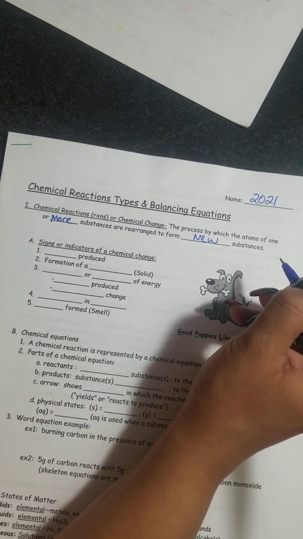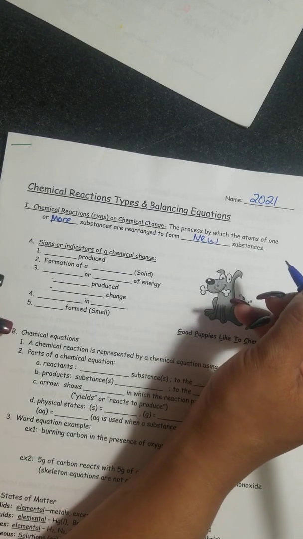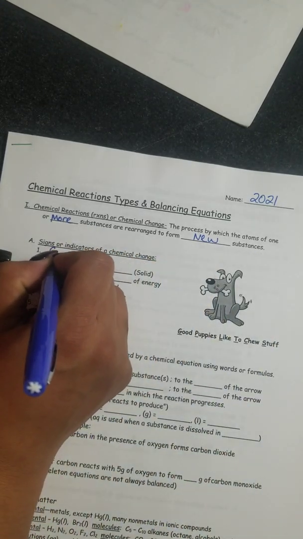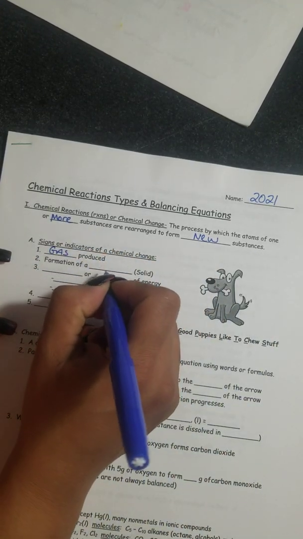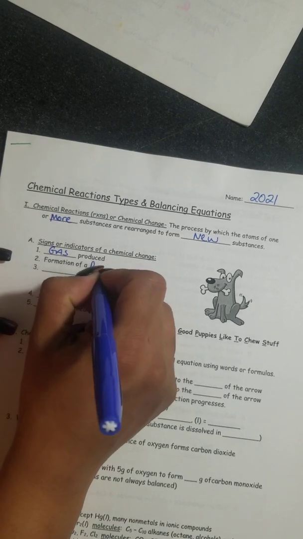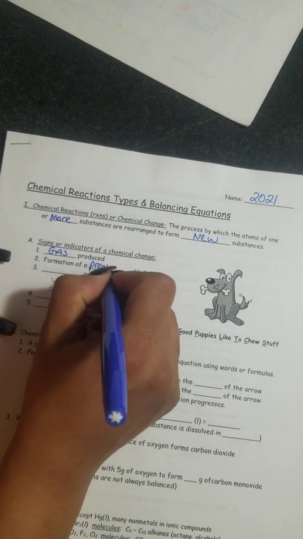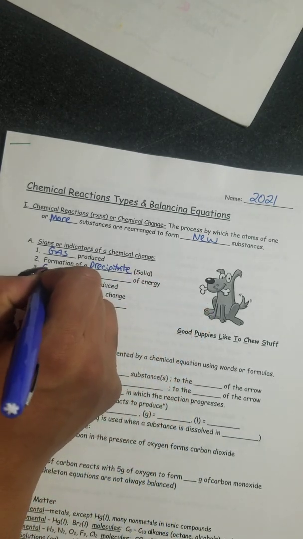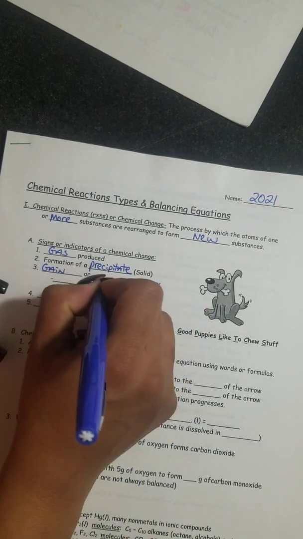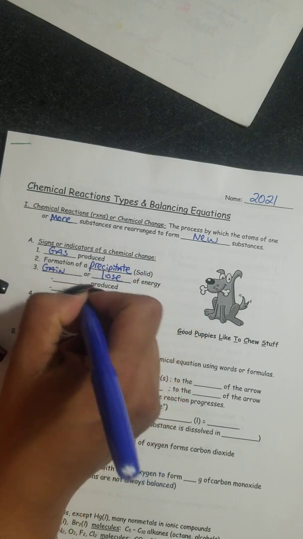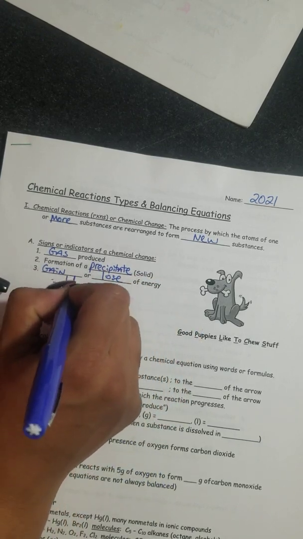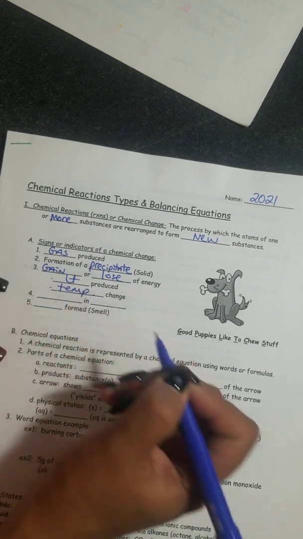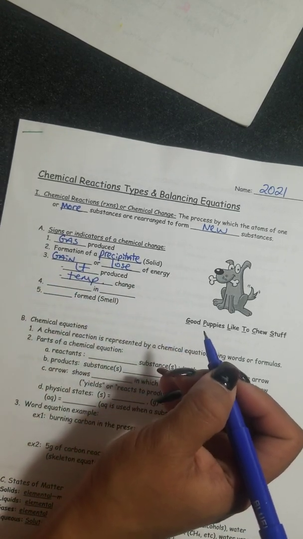There are a few signs that a chemical change has occurred. Number one, gas was produced. Number two, a precipitate, which is a solid, was formed. Number three, it will gain or lose energy. When that occurs, light will be produced, and light or temperature change can occur, one or the other, or both.